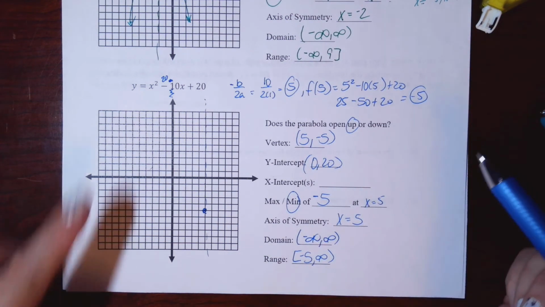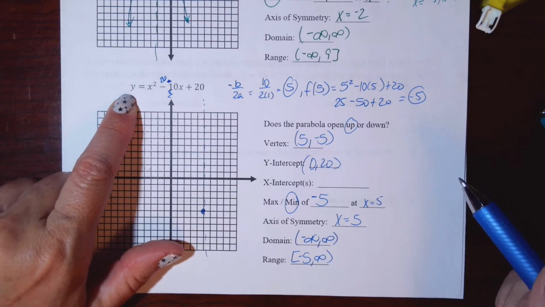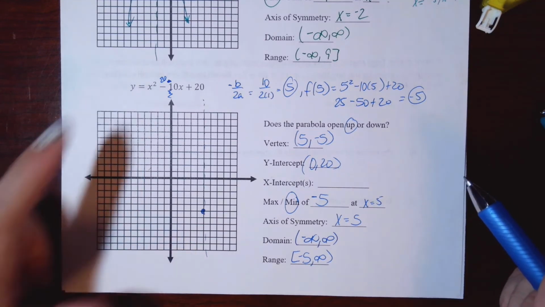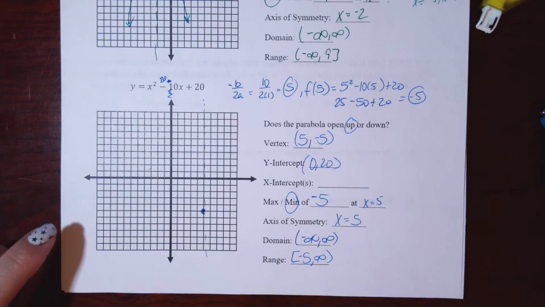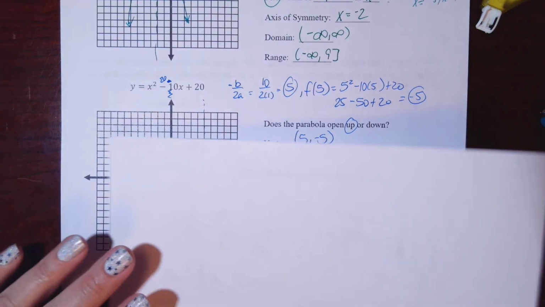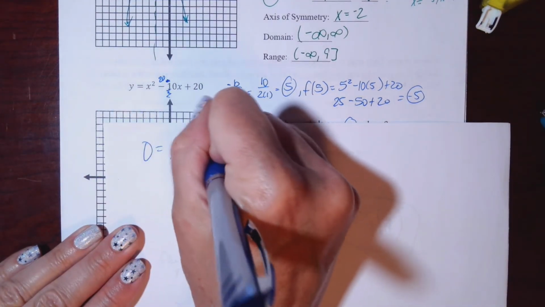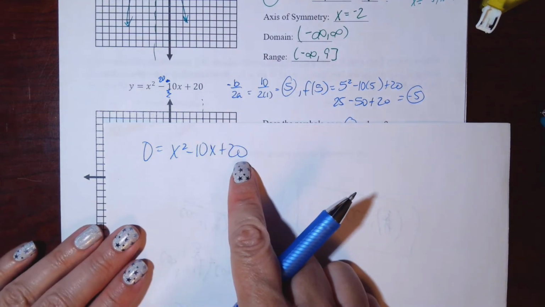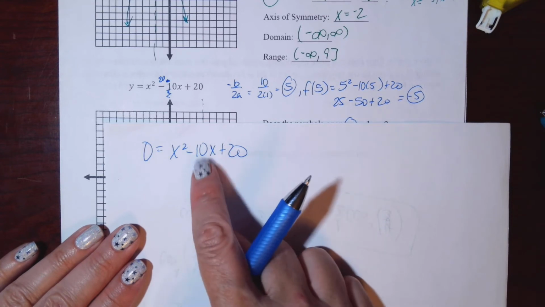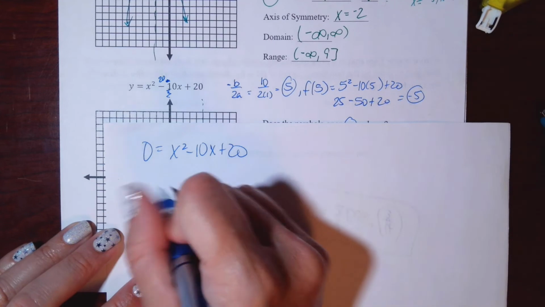X-intercepts happen when I set y equal to 0, so I need to factor this. This isn't going to factor right. I'm going to have to use my quadratic formula again. So if I set y equal to 0, I've got x squared minus 10x plus 20. My factors of 20 are going to be 4 times 5 or 2 times 10 or 20 times 1. None of those add up to give me a 10. So I'm going to have to use my quadratic formula here.